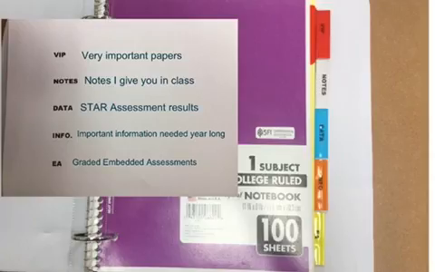The 5 tabs are going to be labeled as so. You're going to have the first tab called VIP. And for right now, just listen to what kind of papers will go in each tab, and then I'll give you a few minutes to go ahead and actually write out the tabs. But for right now, let's just figure out what goes in what section.